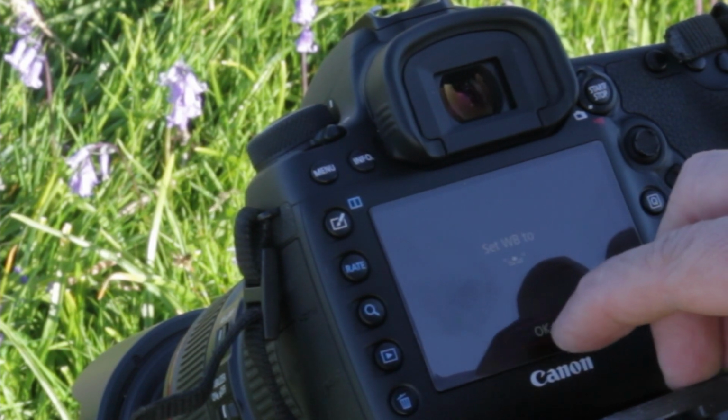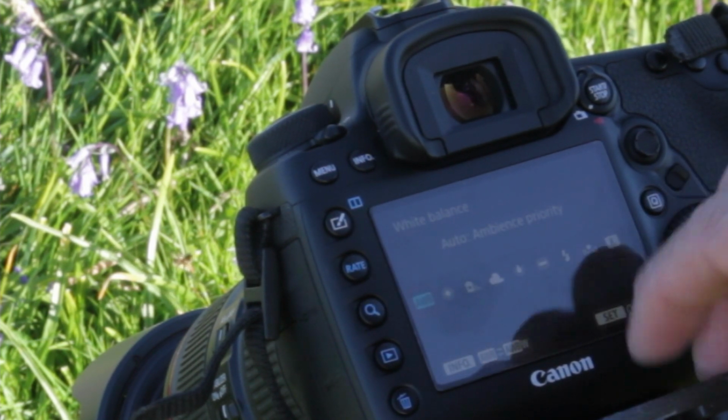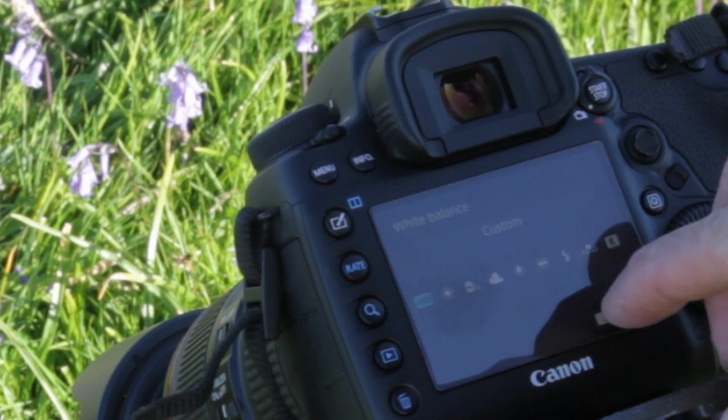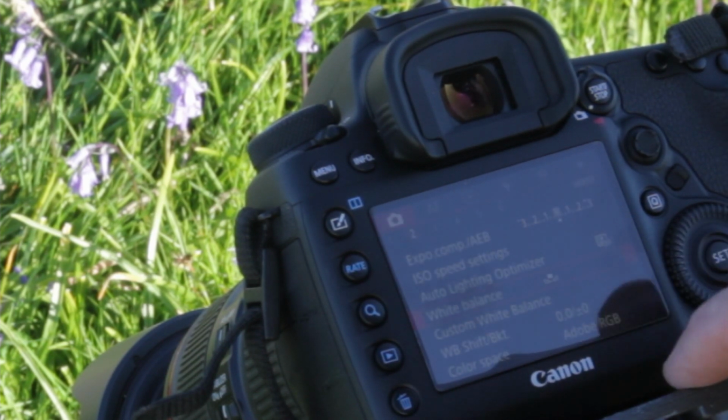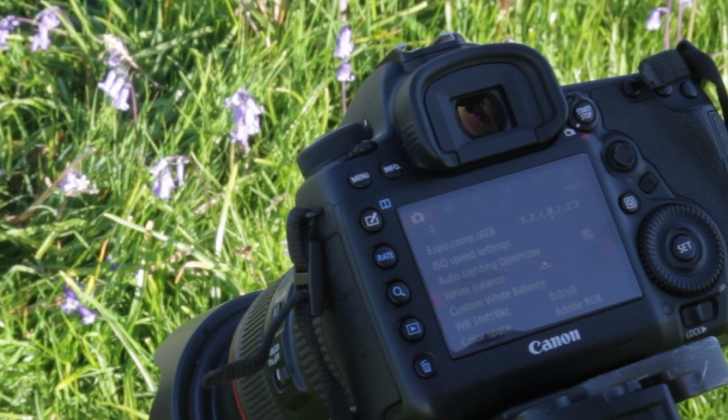Then we go into the white balance setting and set that to custom white balance. Now we can compose our photograph. Right, let's have a look at that then.